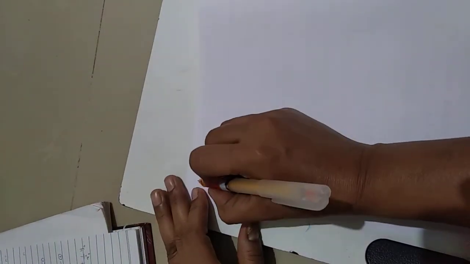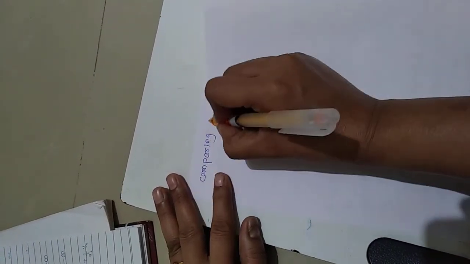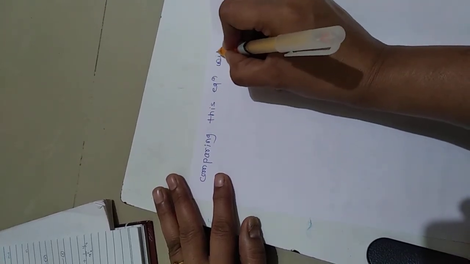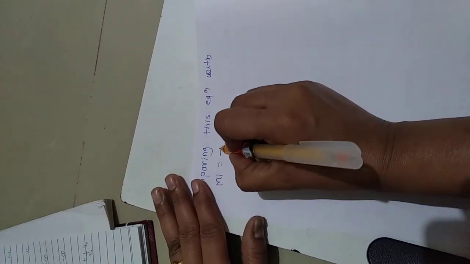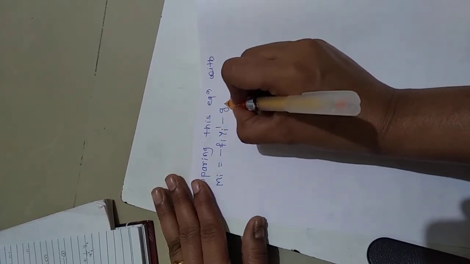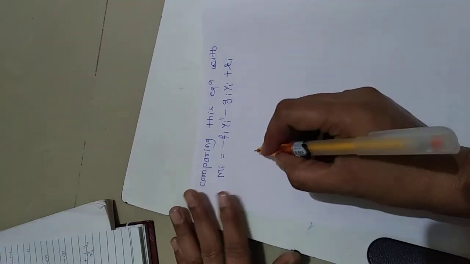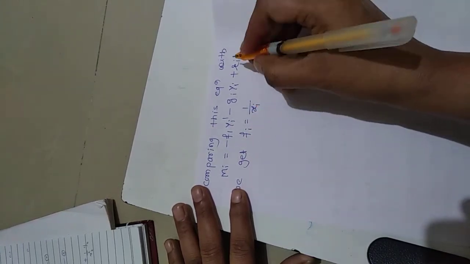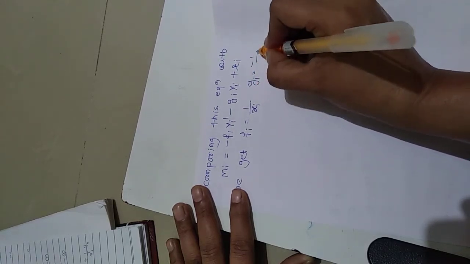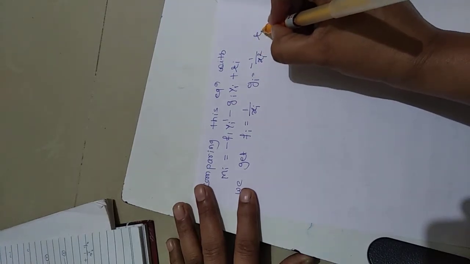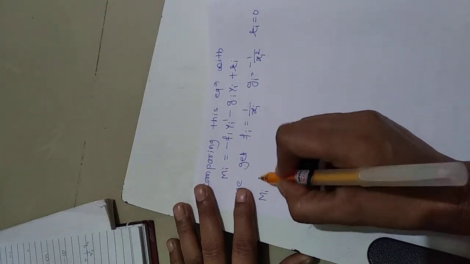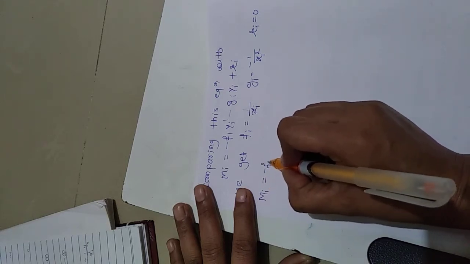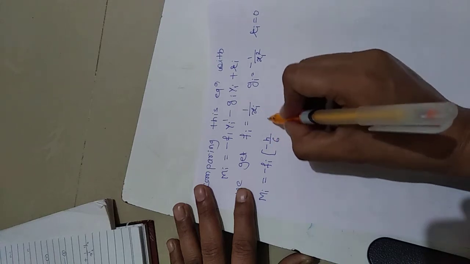Then comparing this equation with mi is equal to minus fi yi dash minus gi yi plus ri, we get fi is equal to 1 upon xi and gi is equal to minus 1 upon xi square and ri is equal to 0.